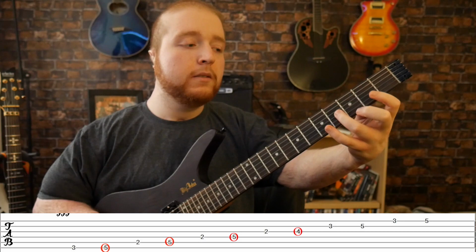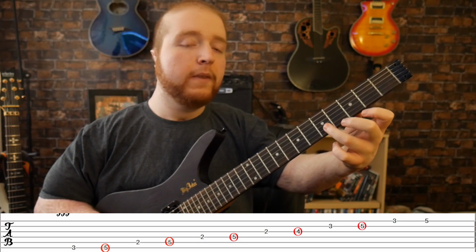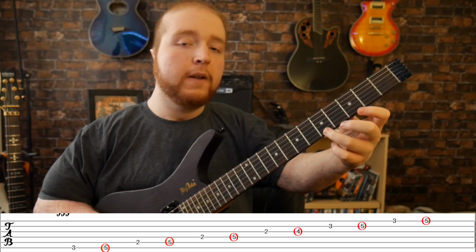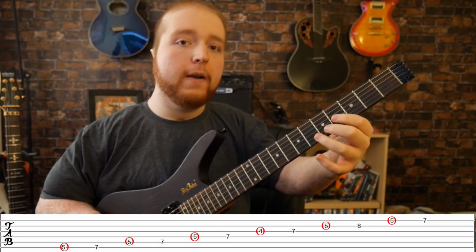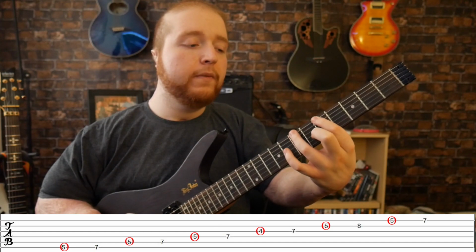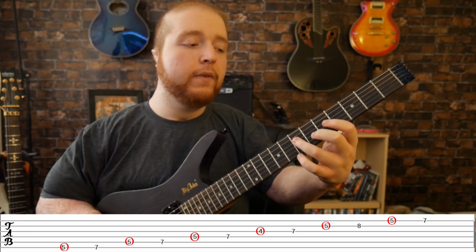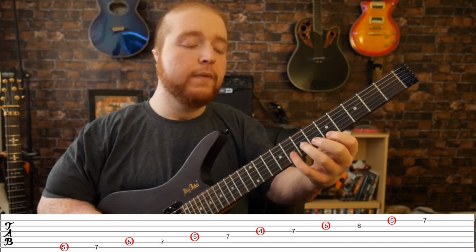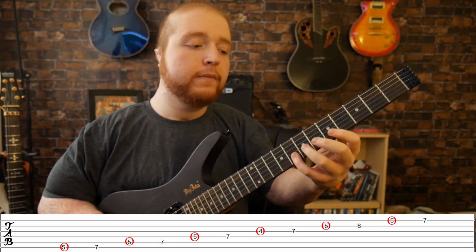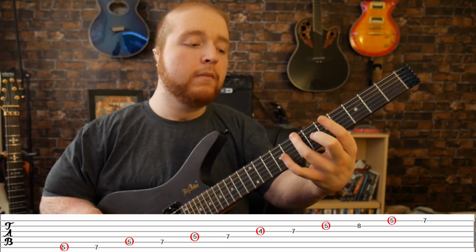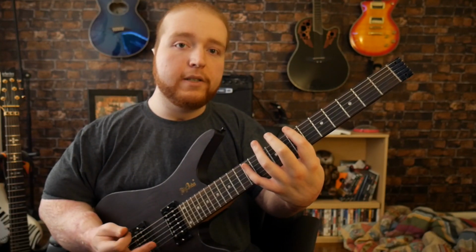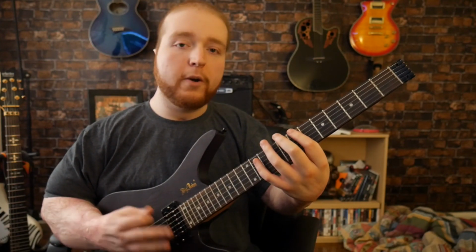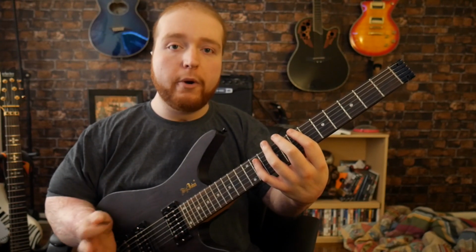So your starting points will be 5, 5, 5, 4, 5, 5. And again, your ending point is your starting point for the 3rd shape. It's going to be like that for all the shapes, so on and so forth.